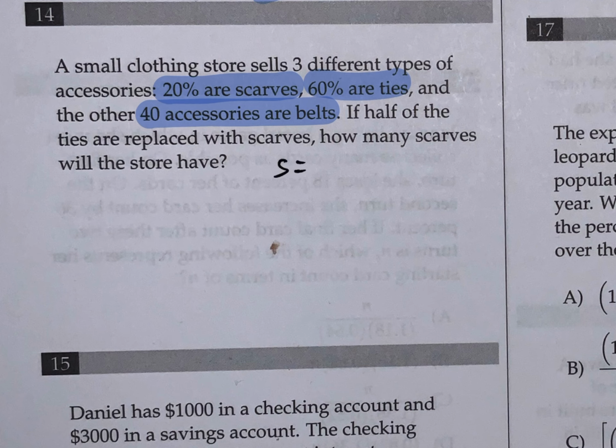That's going to equal 20% times N. N represents the total number of objects in the store. I know the number of ties is going to be 60% times N. And I know the number of belts we just talked about was 40.